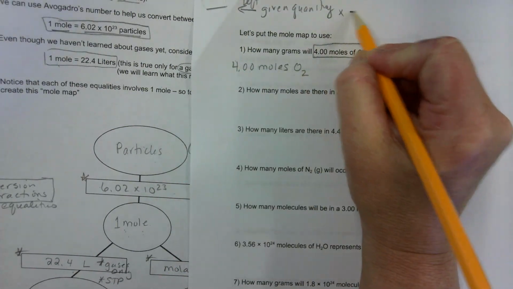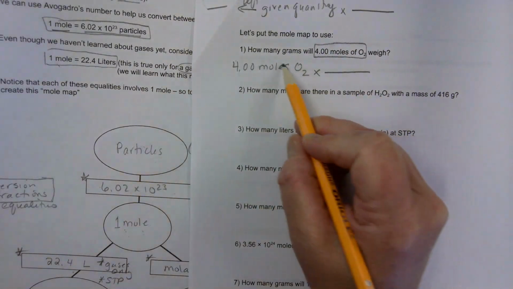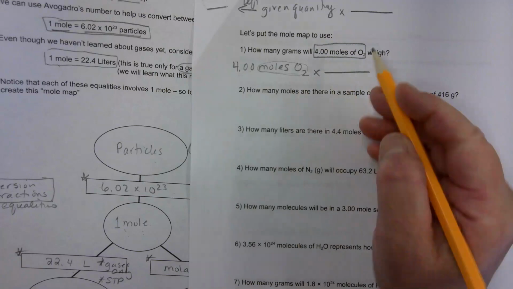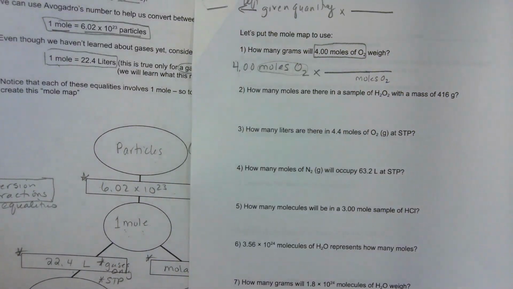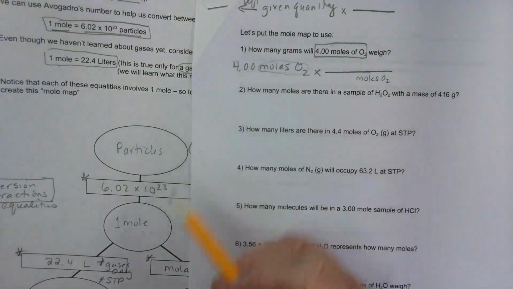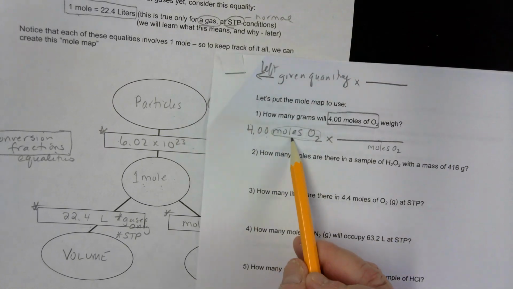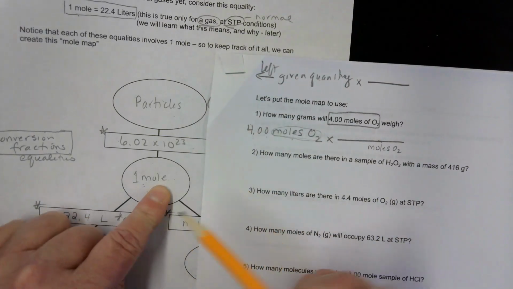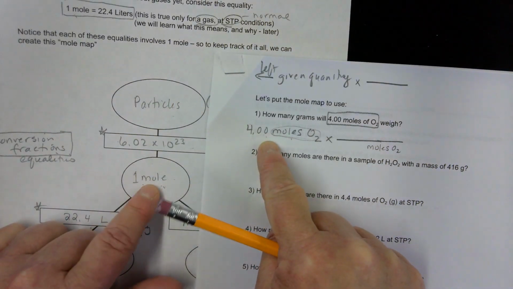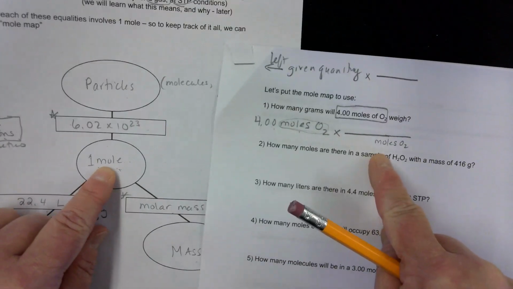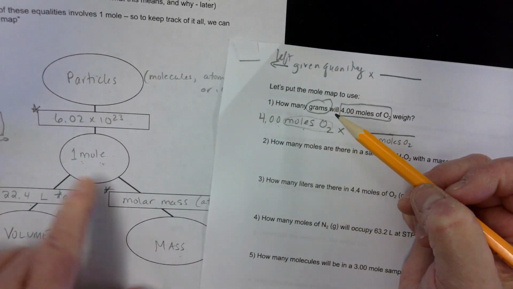We're then going to set up a conversion fraction where we want this unit and this identity. This has to cancel out. So we're going to put moles of O2 in the denominator. Now, we are starting with a number in 4 moles, right? So we're starting with moles. So we're here on the map. We are given not 1 mole, we're given 4 moles, but that's okay. So we're starting with a unit in moles. We are trying to go to grams. That's mass. Okay, so we're going from here to here.